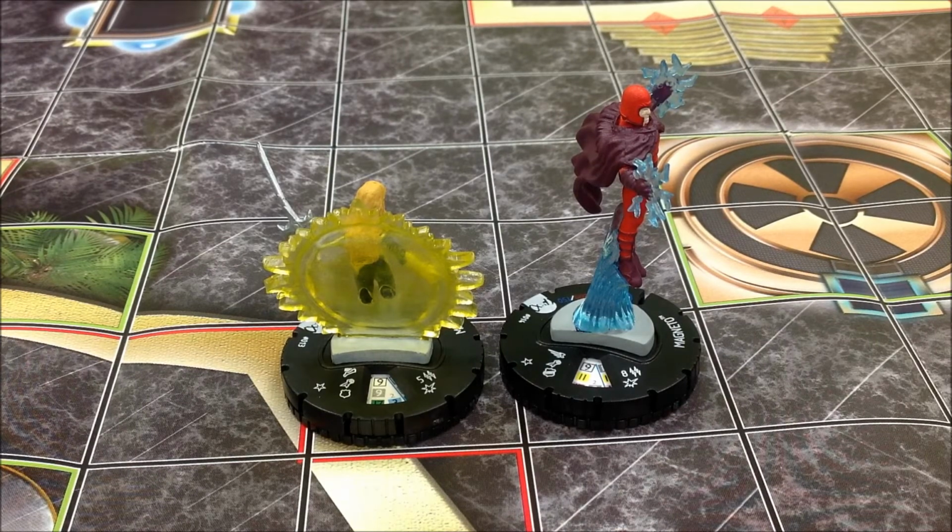Now there are some characters with special abilities that allow them to use leadership as if they had a point value of 300 or 400, basically allowing them to take an action token off of nearly any character they come in contact with, which is pretty neat.